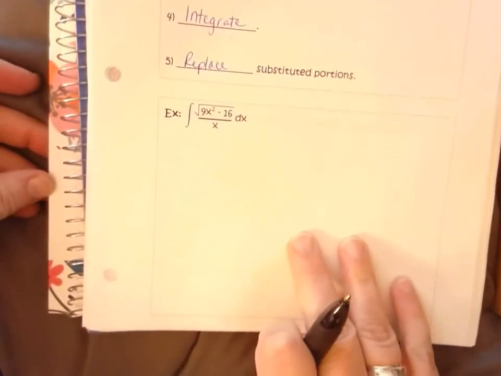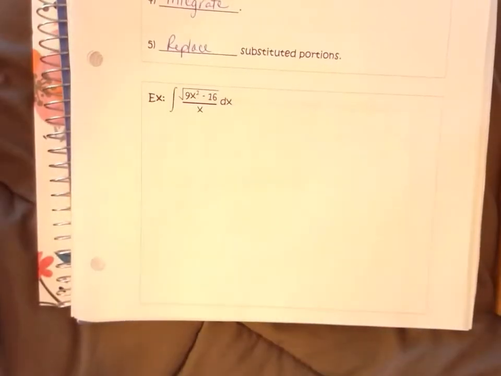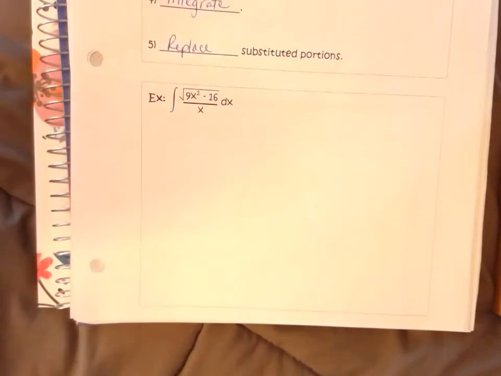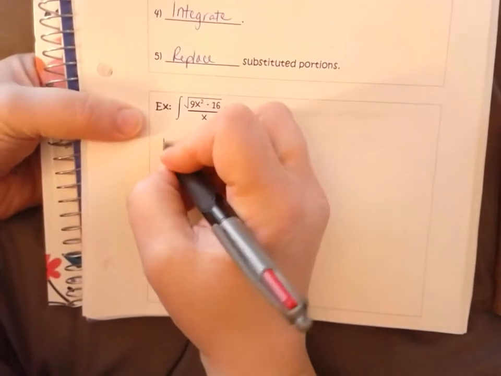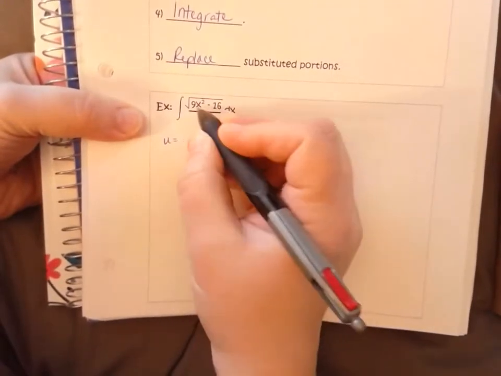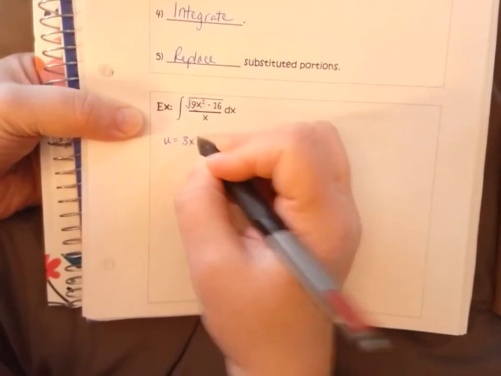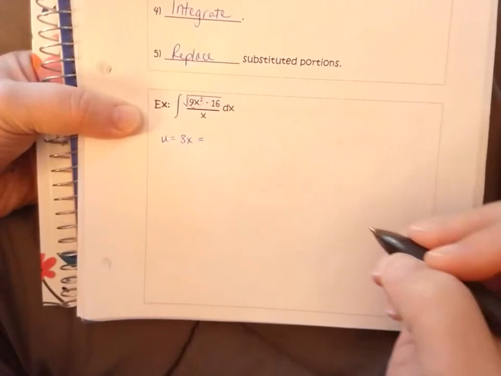So here's an example of where I would not necessarily want u sub. Yes, my u would probably be 9x squared minus 16, but my du shouldn't be in the denominator. So here's an example of where doing trig isn't going to actually be harmful, but rather help quite a bit. My u is going to be the square root of this portion here, which is 3x, and it's going to be equivalent to a secant theta.